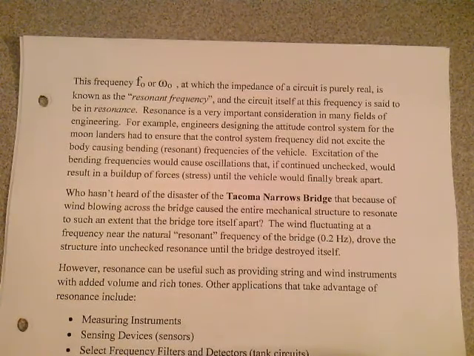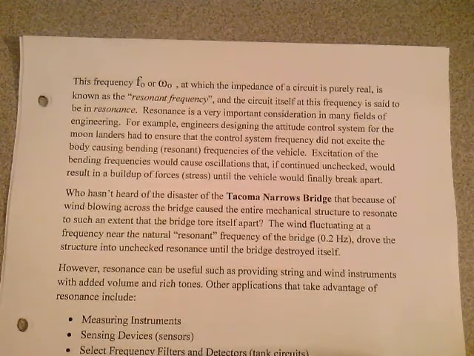Resonance is a very important consideration in many fields of engineering. For example, engineers designing the attitude control system for the moon landers had to ensure that the control system frequency did not excite the body bending or resonant frequencies of the entire vehicle. Excitation of the bending frequencies would cause oscillations that, if continued unchecked, would result in a buildup of forces or stress until the vehicle would finally break apart.